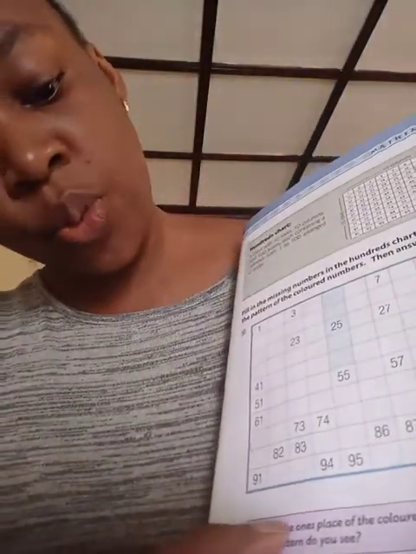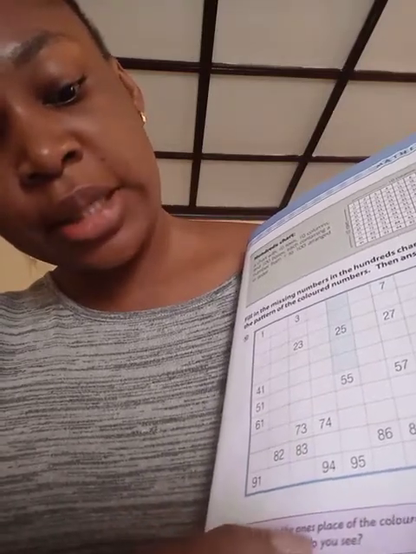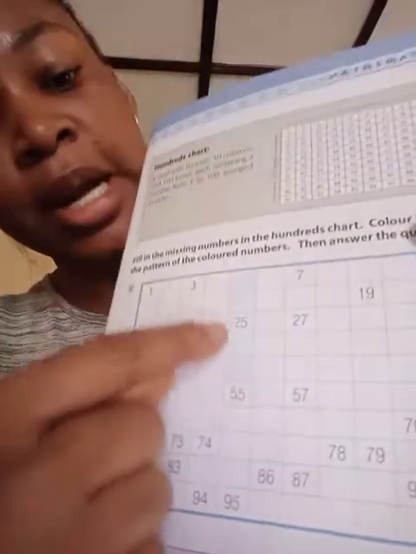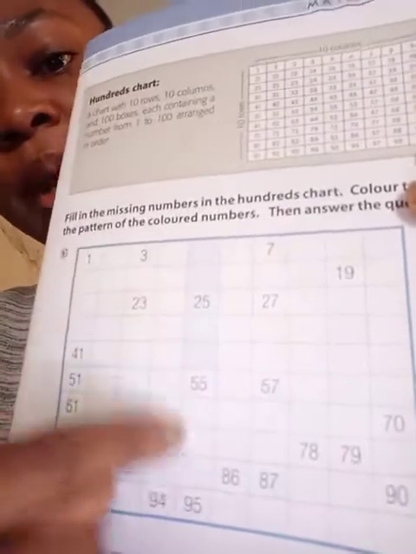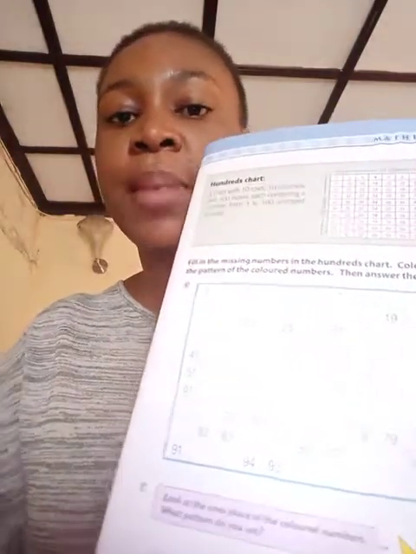When you complete the box, you shade the color blue down to the end here. And then on this line here, it says, look at the ones place of the colored numbers. What pattern do you see? So you're going to notice a pattern here when you're done completing the box and coloring. So you write the pattern, you notice how the number is increasing, by how many. That's how you're going to write it here.